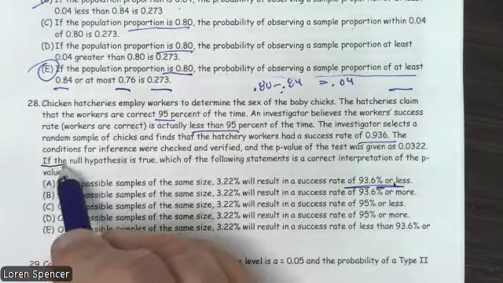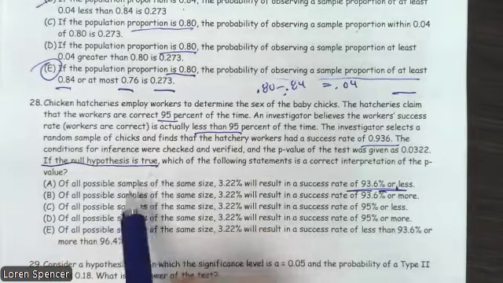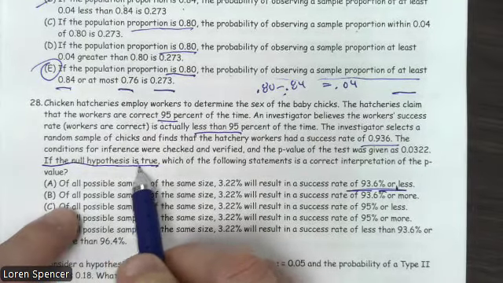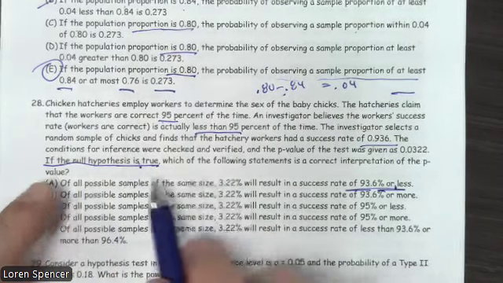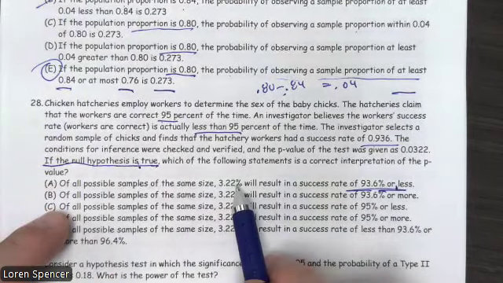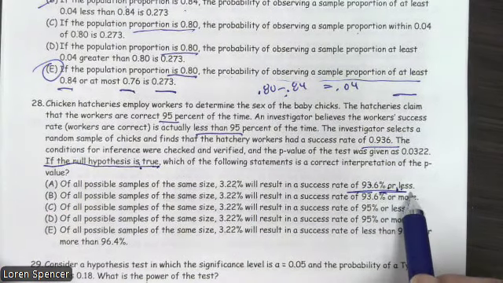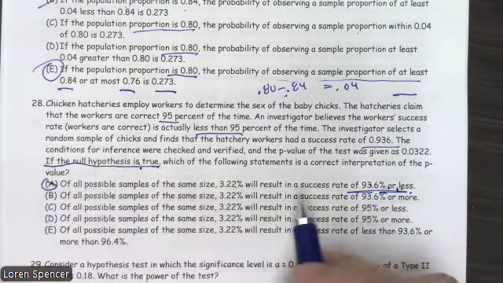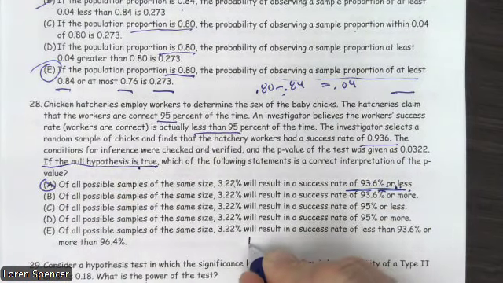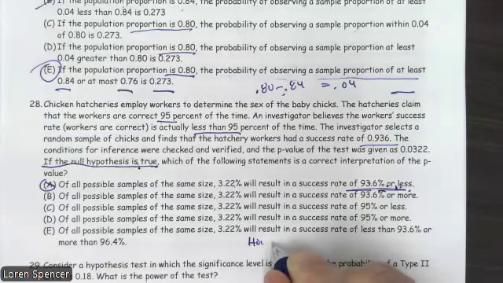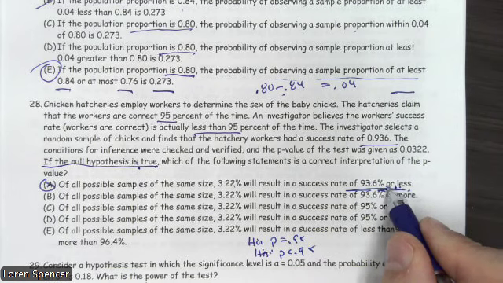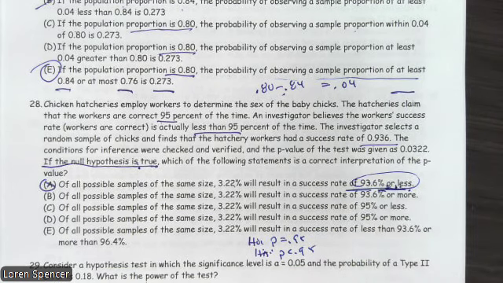Oh, if the null hypothesis is true, I'm sorry, I misread that part. So they're telling us it's true. Then if it's actually true, 3.2% of all possible samples will result in the success of this or less. And once again, that's because the H0 was P equals 0.95 and the HA was P is less than 0.95, and that's where that less came from. All right.